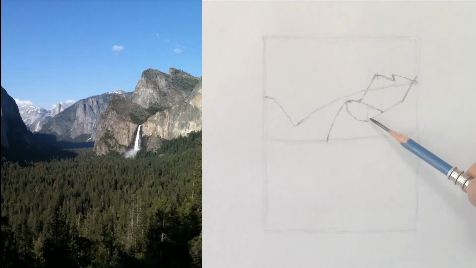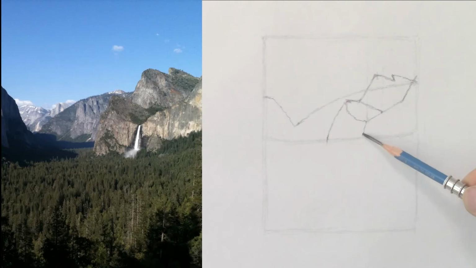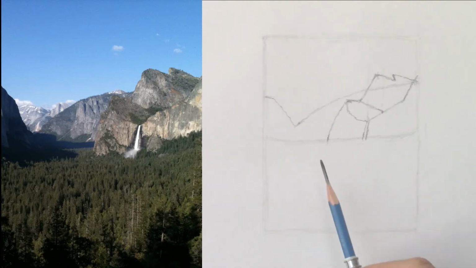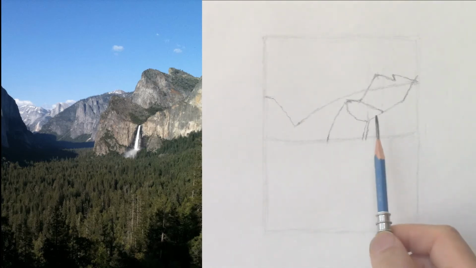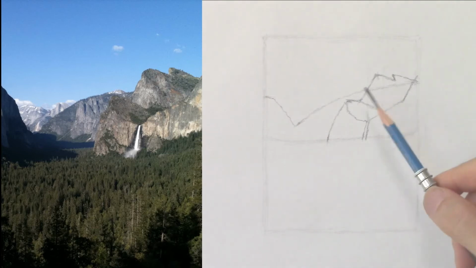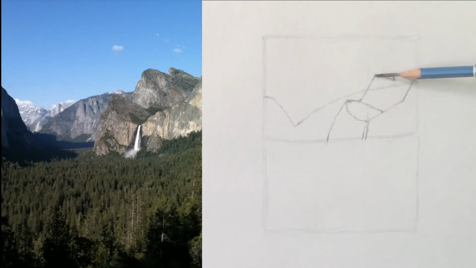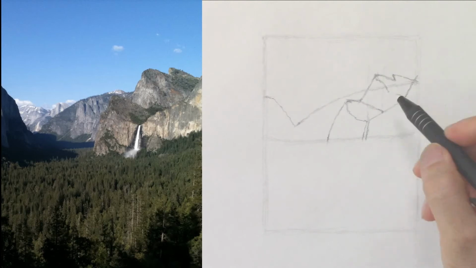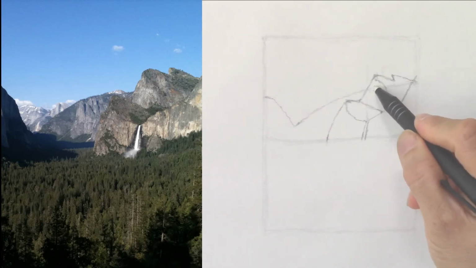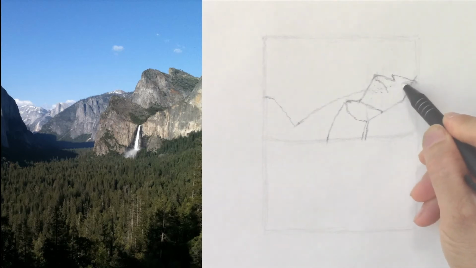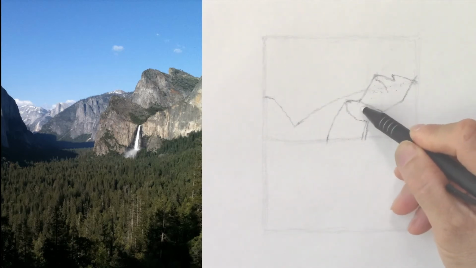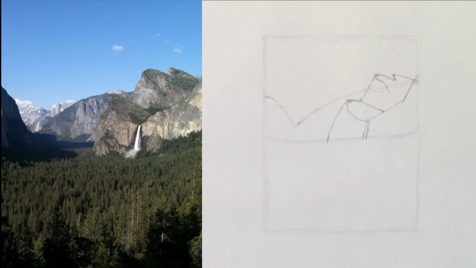And now I just need to draw the waterfall. It's two slanted white lines. That's enough for this part. Remember, it's a sketch, just for you to practice shapes, proportions, and composition. So I'm not going to draw the details.